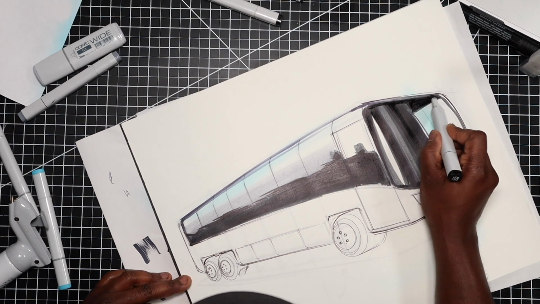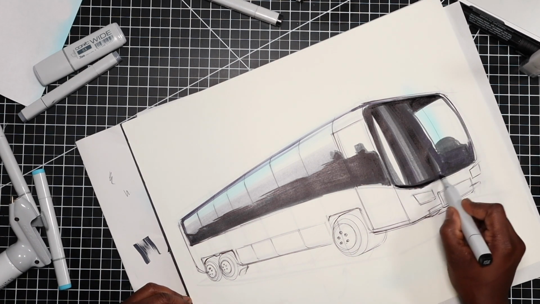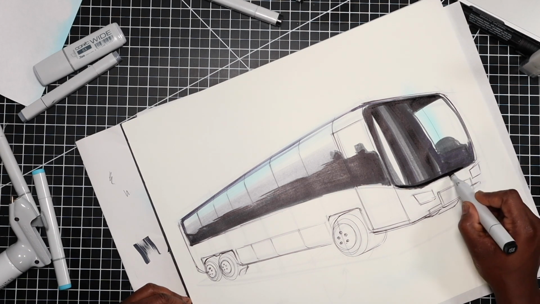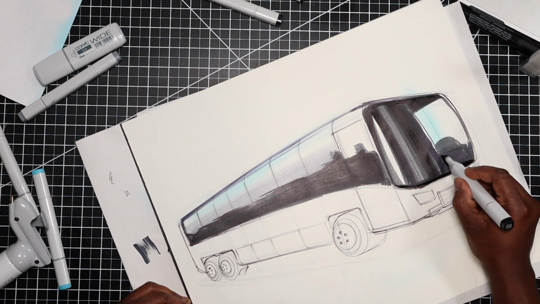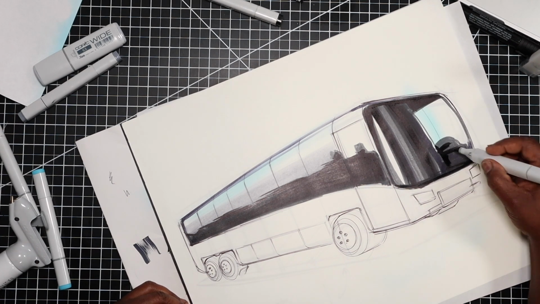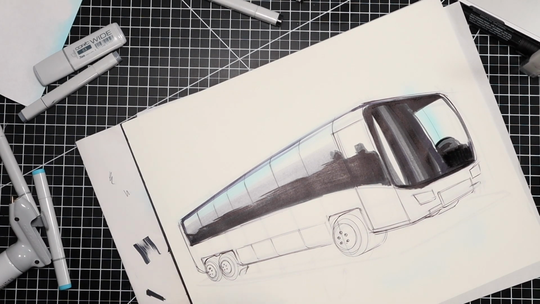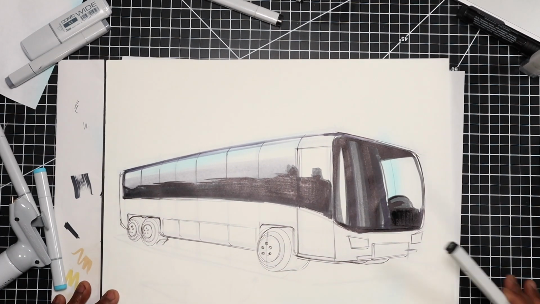Okay, so if you like markers, a good investment. And no, they don't sponsor me. But I'd be totally open to it if they want to hit me up. But yeah, it's a good idea if you like using markers to invest in some good ones, and Copic markers are pretty great. So that's why I like them.